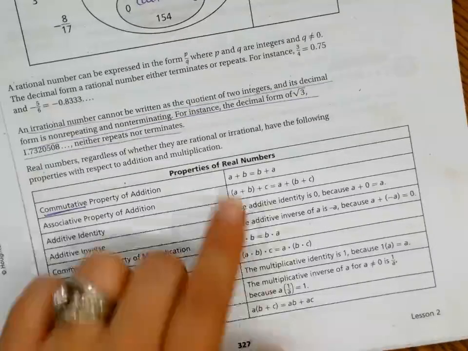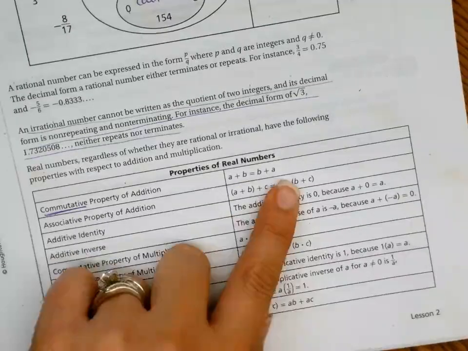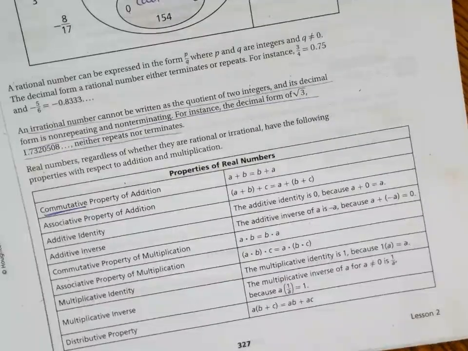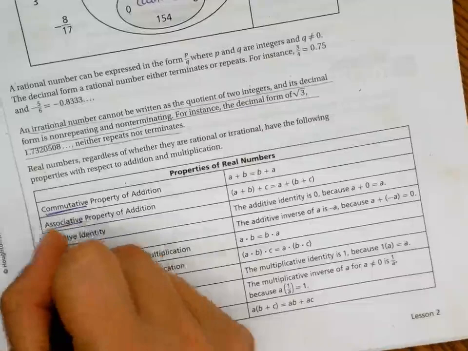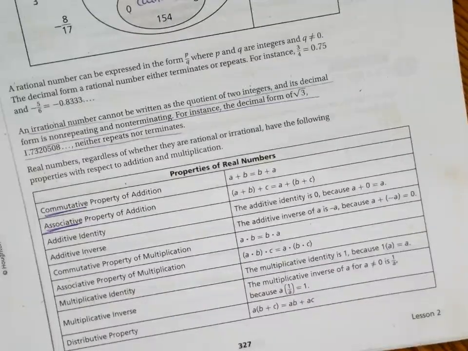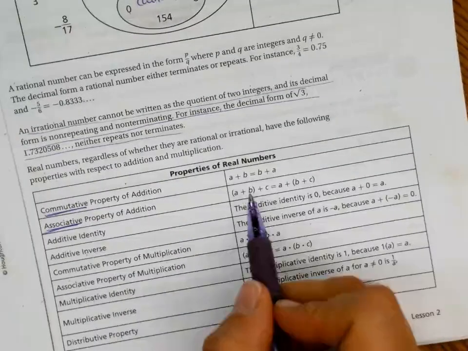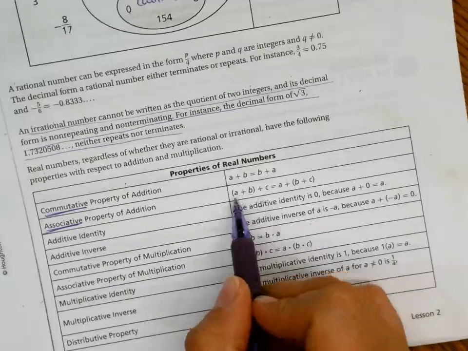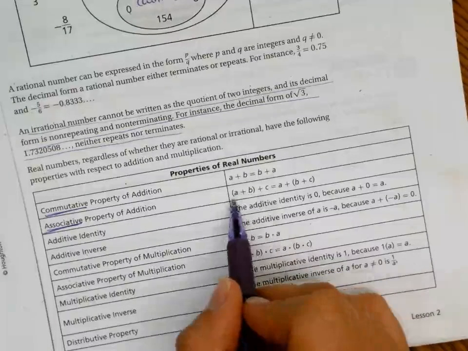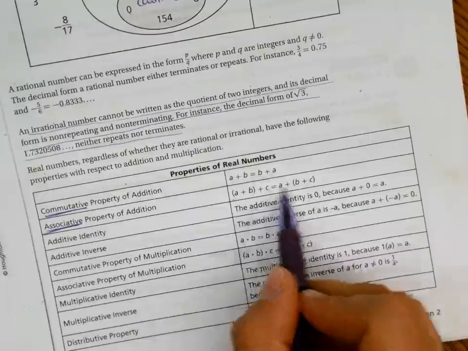So if A plus B equals B plus A, all we did is we moved them around. The associative property of addition. So the associative property is basically saying that if B is dating A, and then B gets sick of A, dumps A for C, he's now associating with someone new.